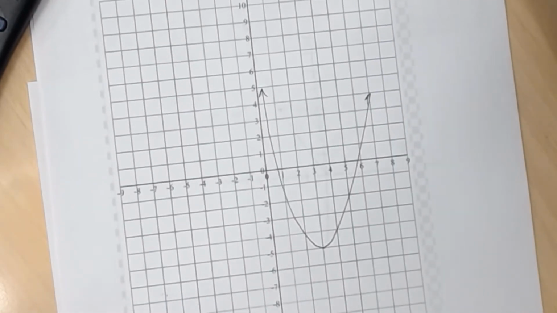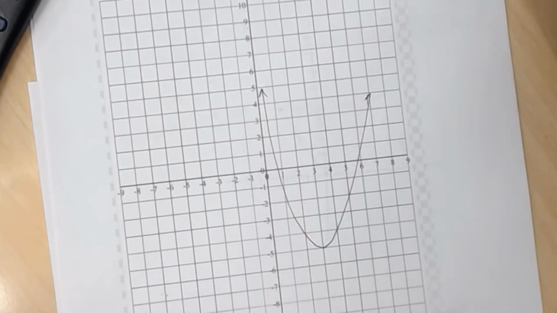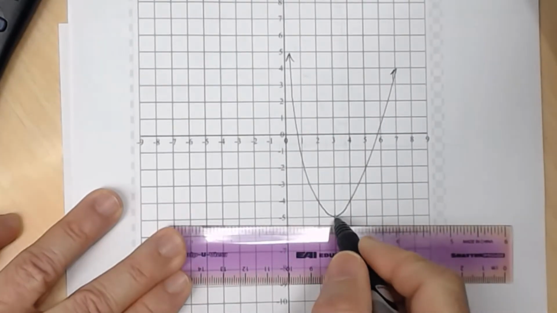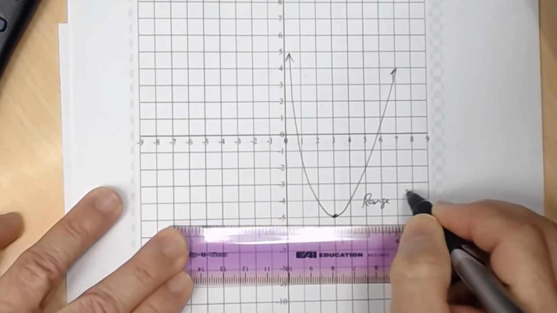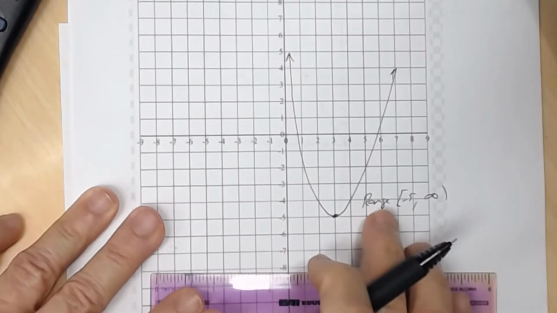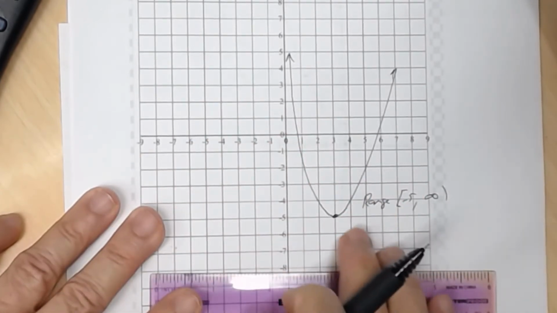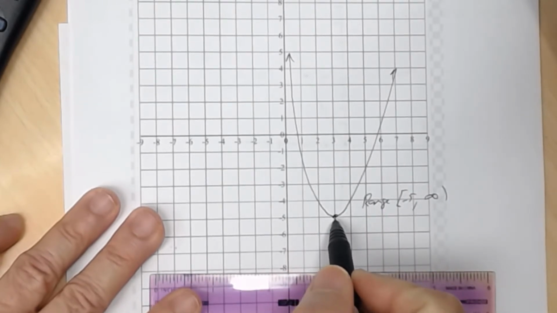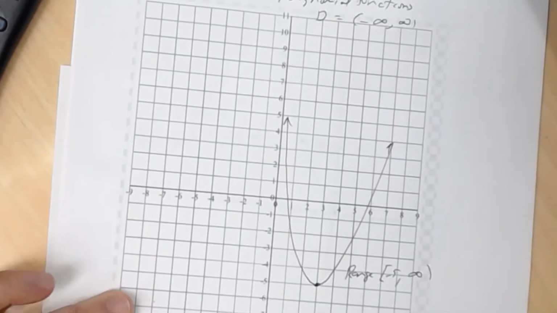The range depended on where the vertex was and whether the parabola opened up or down, right? So in this case, we would say the range would be bracket -5 to infinity. Notice the bracket here. That's important. And we're going to talk about what's going to happen with the exponential. But here, the range is bracket -5 because that point is on the graph, -5 to infinity.